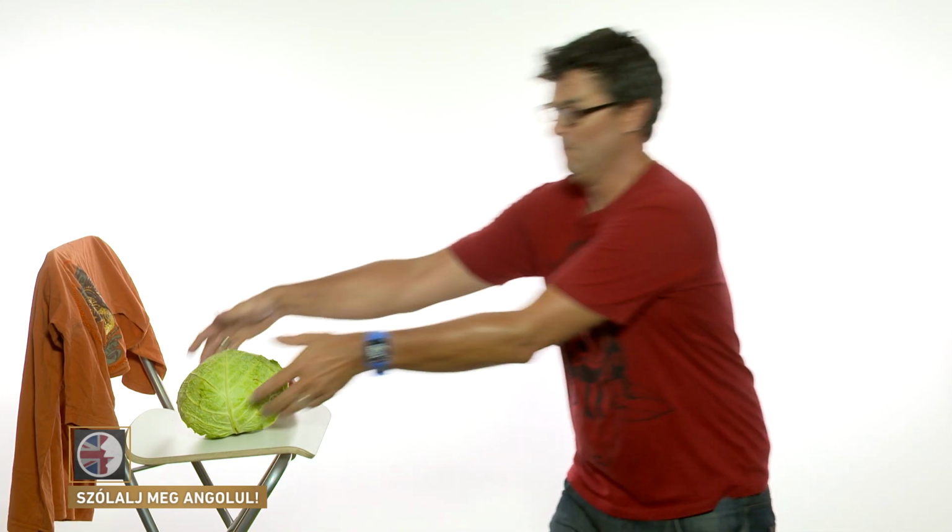This is a t-shirt. That is a t-shirt. This is an apple. That is a cabbage. That is an apple. This is a cabbage. That is a cabbage.